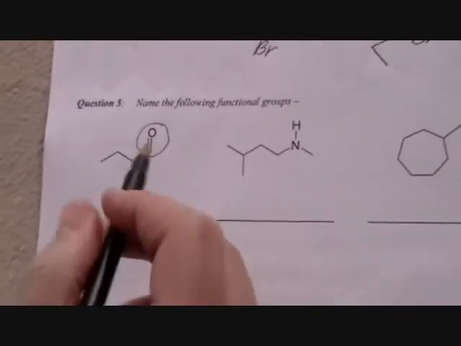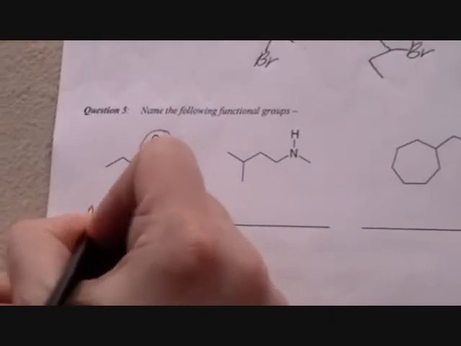For the naming of the functional groups, we have this carbon to oxygen double bonded group, but it's on the end of the molecule, and this was our aldehydes.